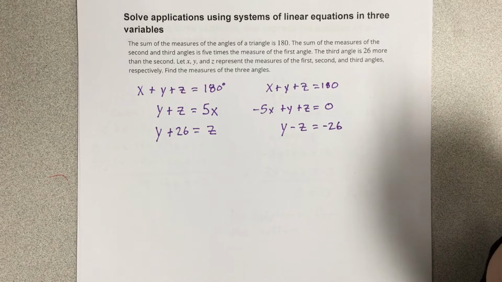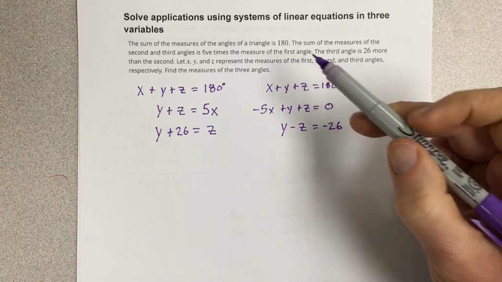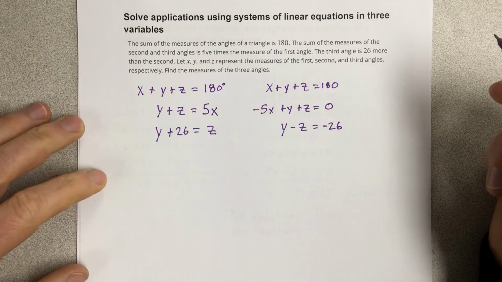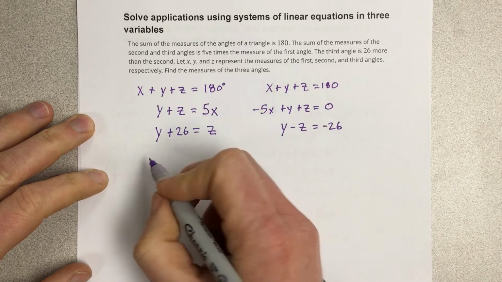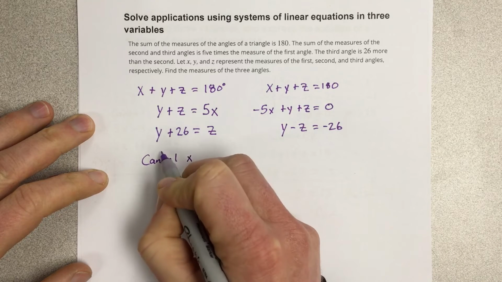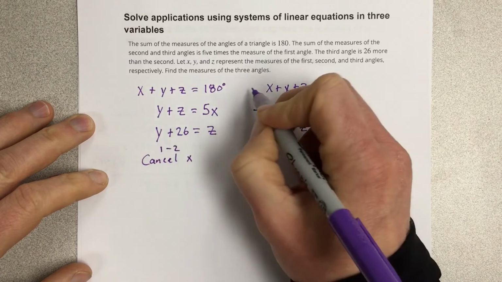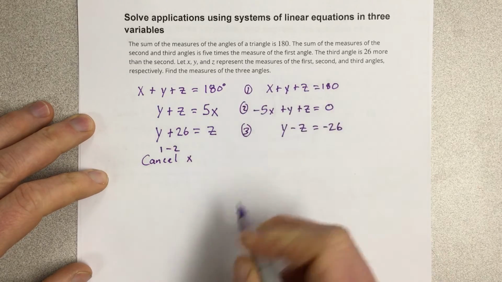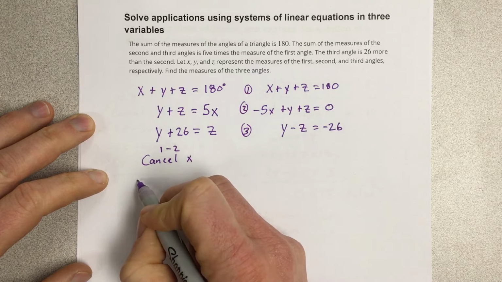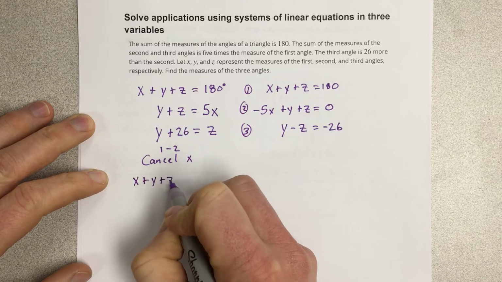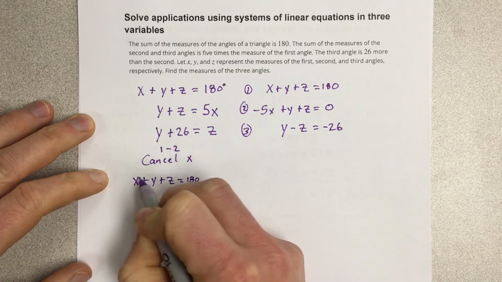Now I'm going to try to cancel the x's for the first two equations. So to do that, I'm going to say cancel x, and this is equation 1, 2, 3. To cancel the x value, I got x plus y plus z equal 180, and I'm going to multiply that by 5.